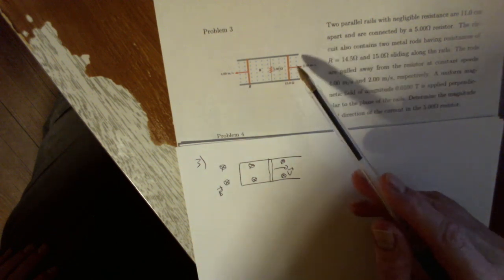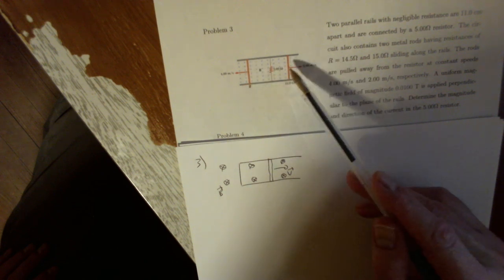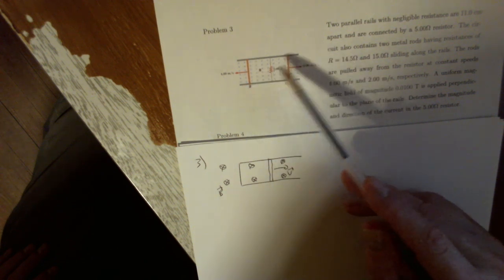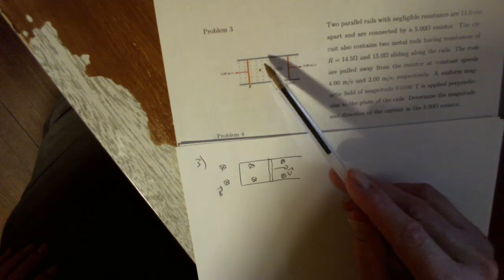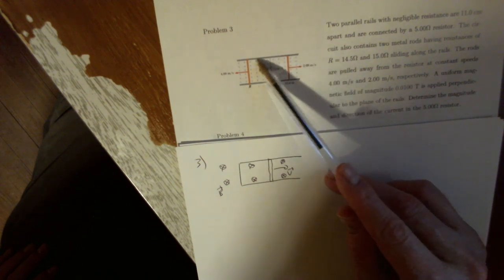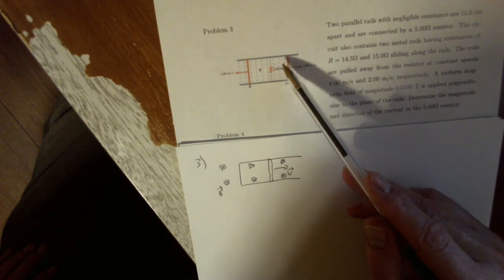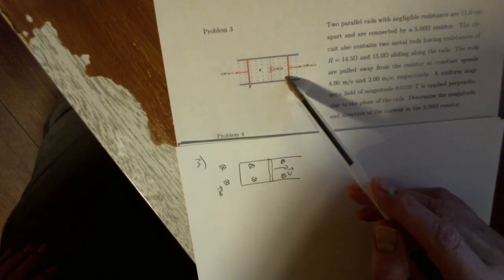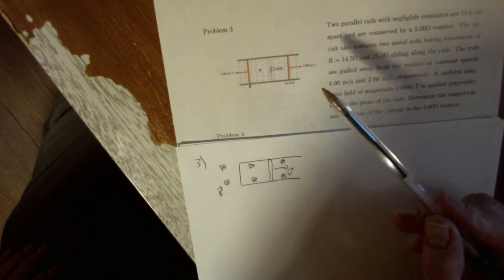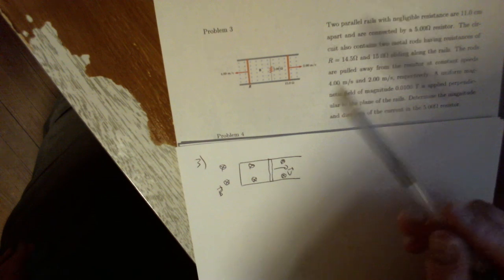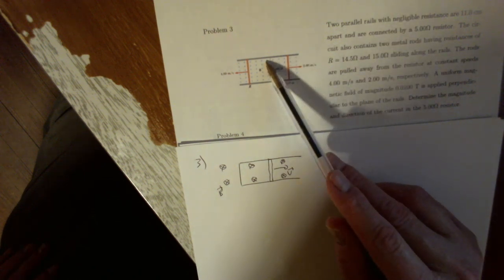It involves motional EMF. You have two bars that are both moving, and so you have two loops in which current can be induced. And as a result of the motion of the two bars, the area enclosed by the two loops is increasing. And so we'll see what current that produces in this resistor in the center.